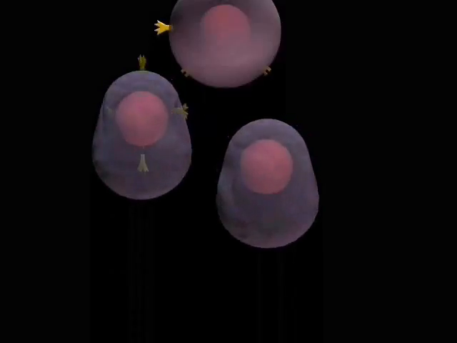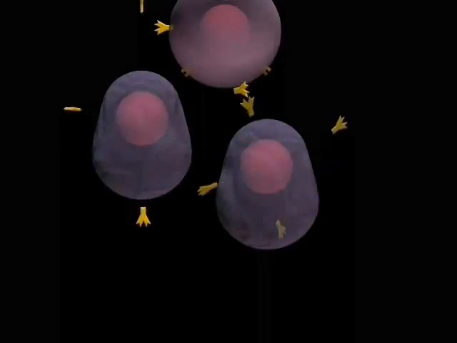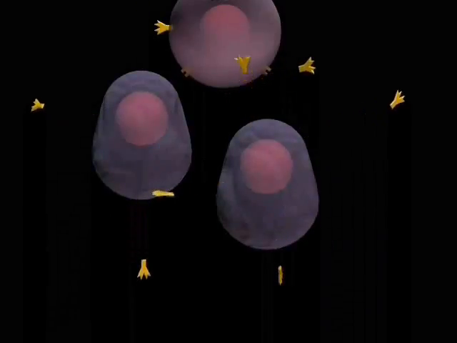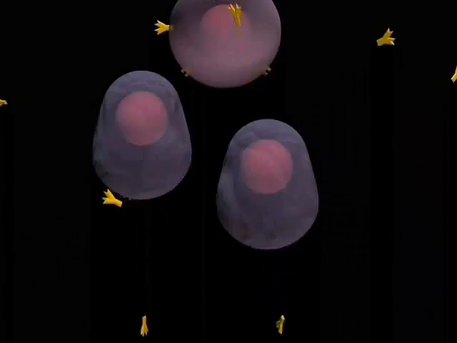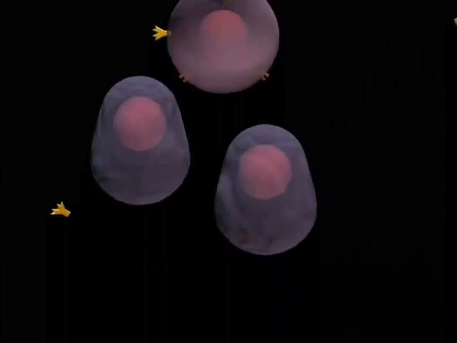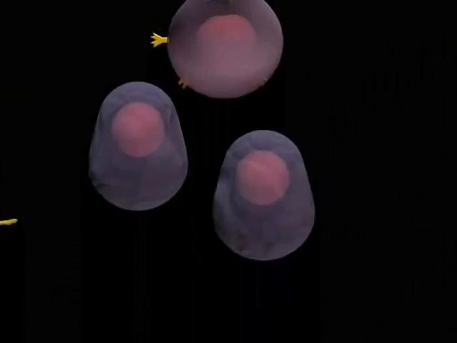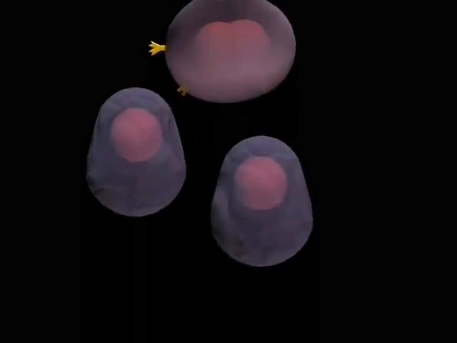Plasma cells are a different shape from B cells and have lost all their original cell surface antibody. They will go on dividing several times, but within days or weeks they will die. Other cells become memory cells.